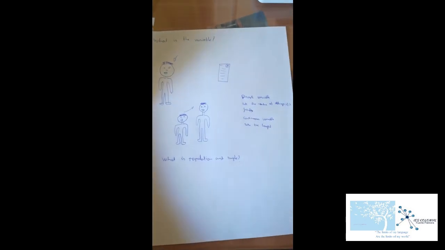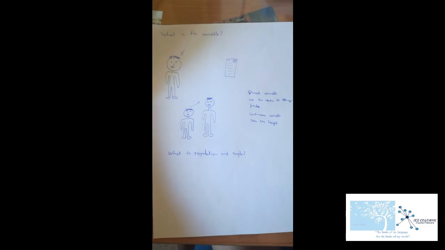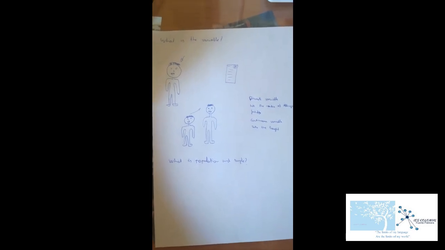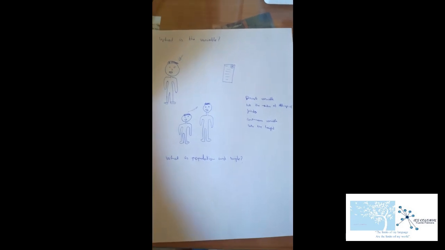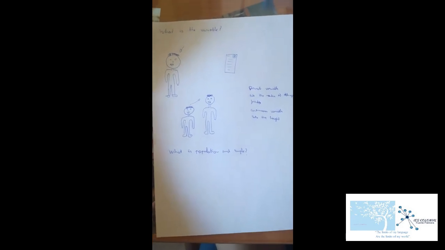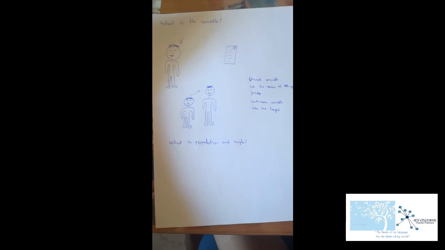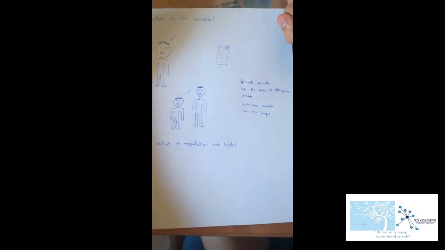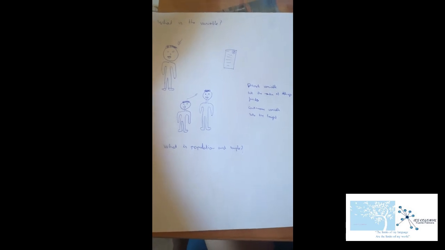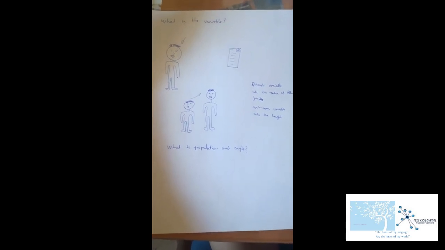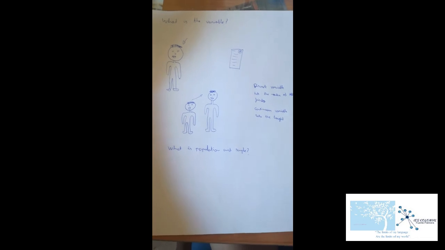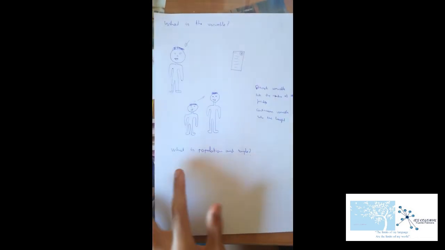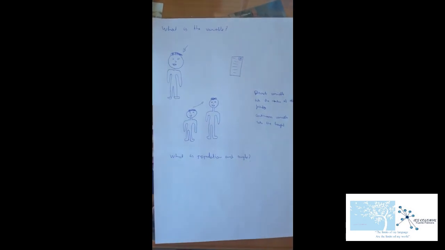A continuous variable is one that can take an infinite number of values between any two values of a characteristic. Example, the height of five friends, for example, 1.73, 1.82, 1.86. What is population and sample?